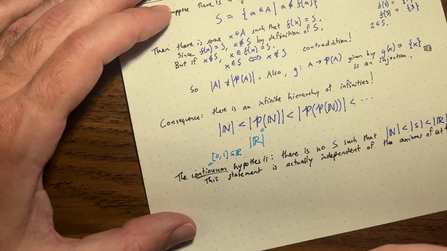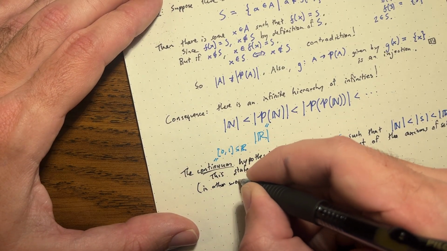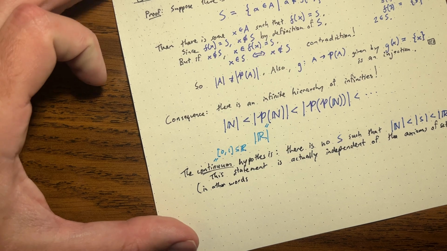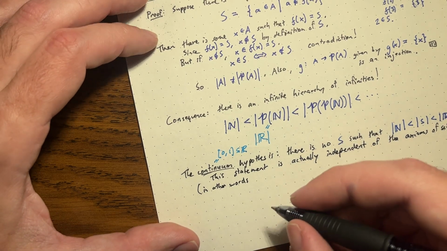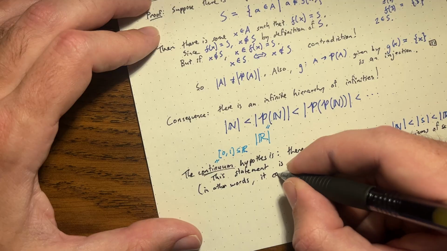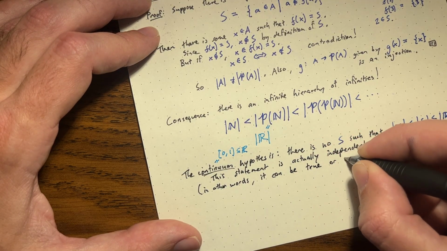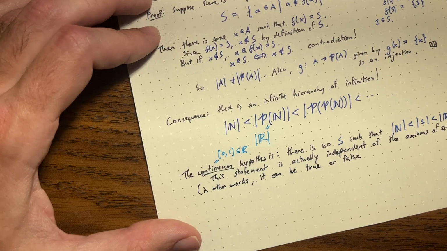Meaning, in other words, it can actually be true or false, and neither will give you a contradiction.